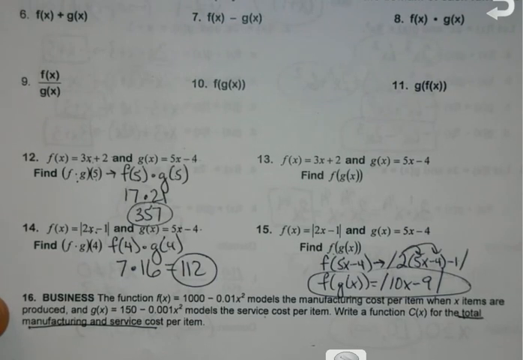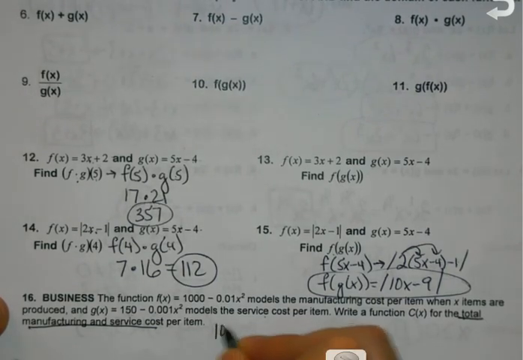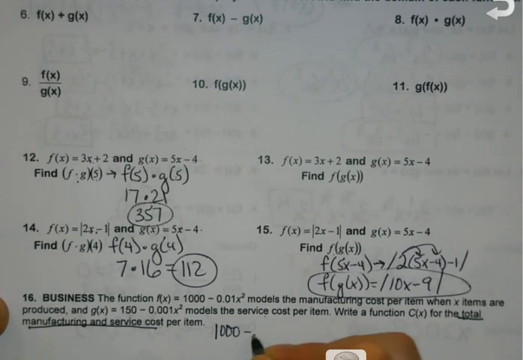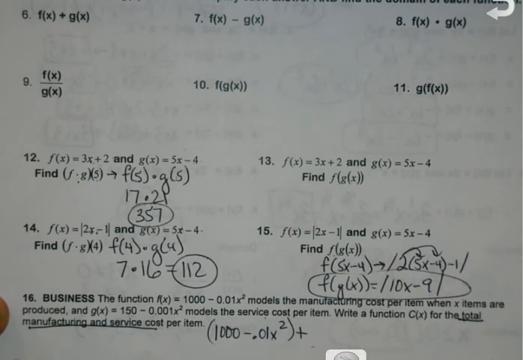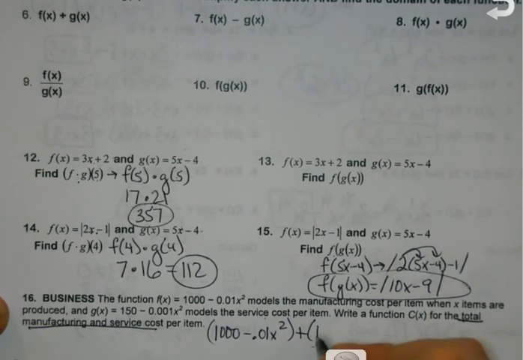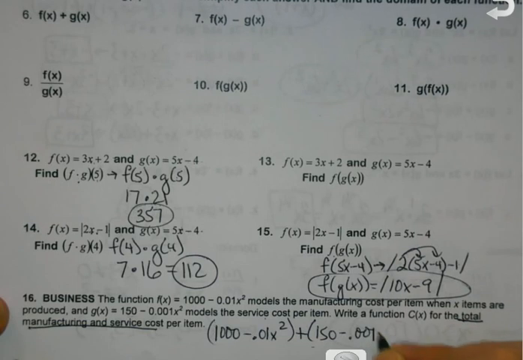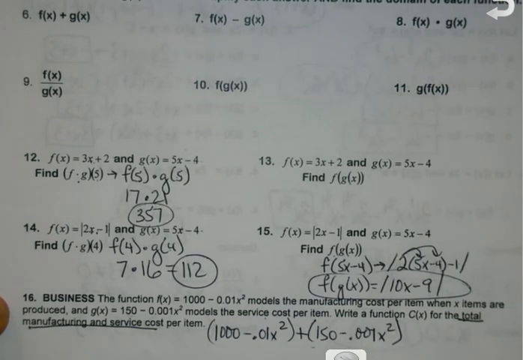So if I'm trying to find the total, to me it makes sense to take the manufacturing cost plus the service cost, and I'm just adding. Don't multiply, don't try to plug one thing into the other. We're just trying to find the total cost by adding these up.